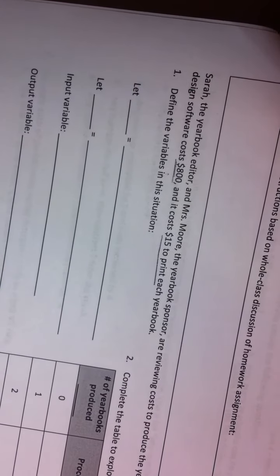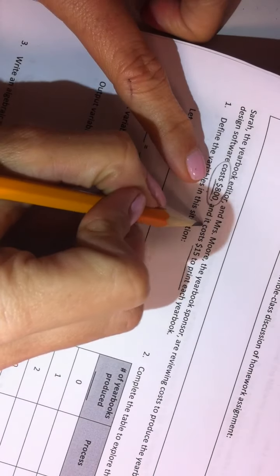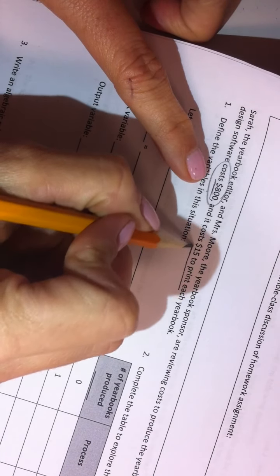It says that Sarah, the yearbook editor, and Mrs. Moore, the yearbook sponsor, are reviewing costs to produce the yearbook. New yearbook design software costs $800. So before I've even made a yearbook, I have to put out $800 just for the software. Then on top of that, I have to pay $15 to print each yearbook.